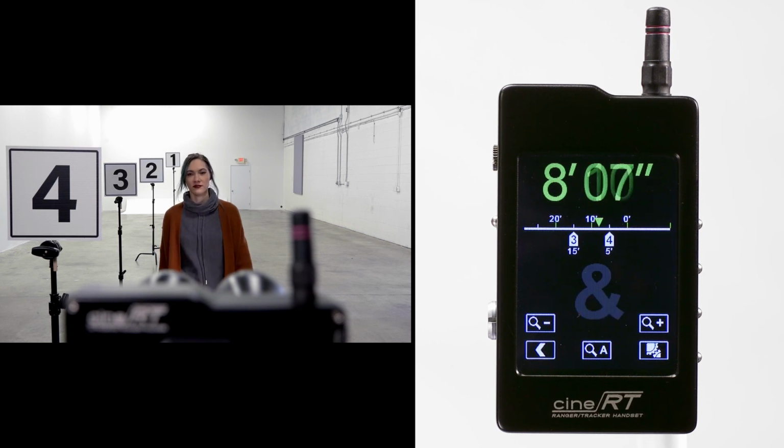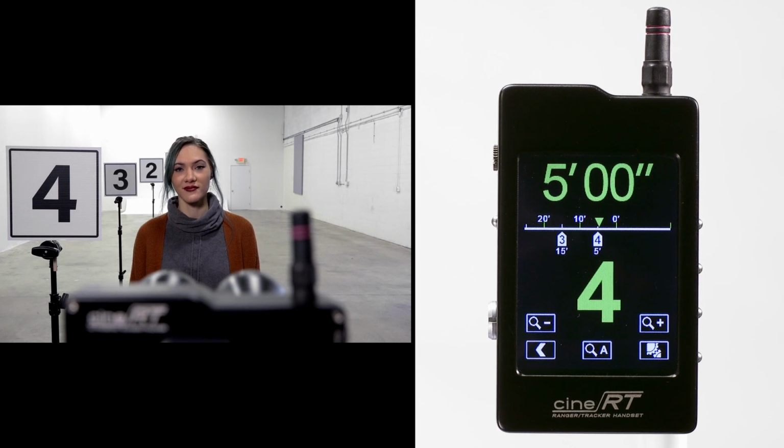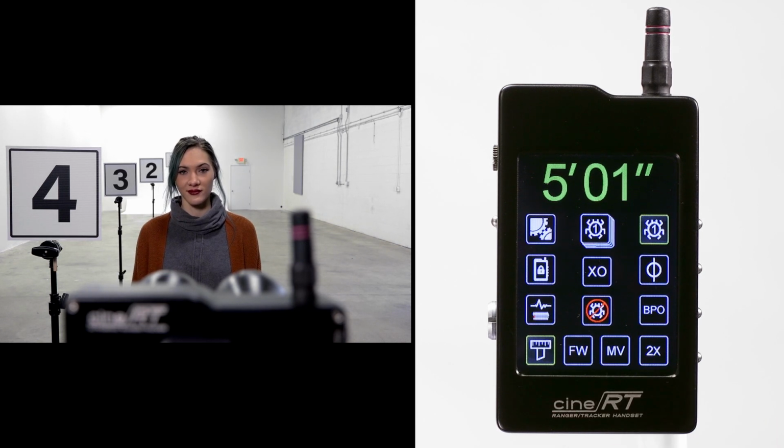You can even simultaneously engage Focus Whisper for audio cues, whatever is most beneficial to your working method. And that's Marks View.